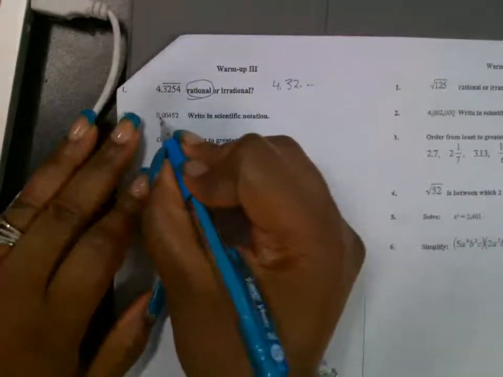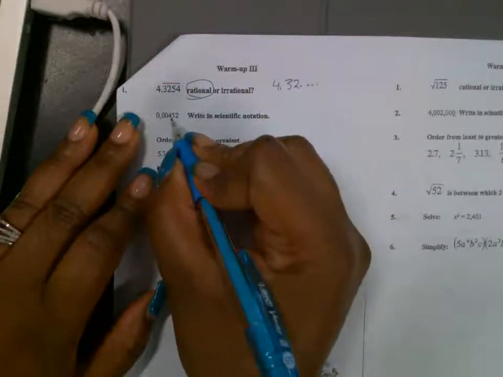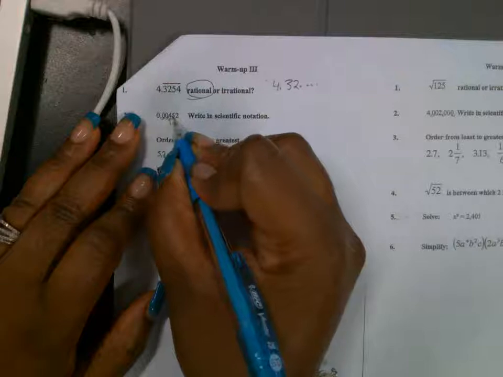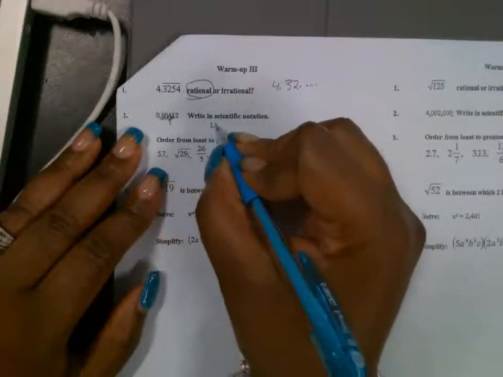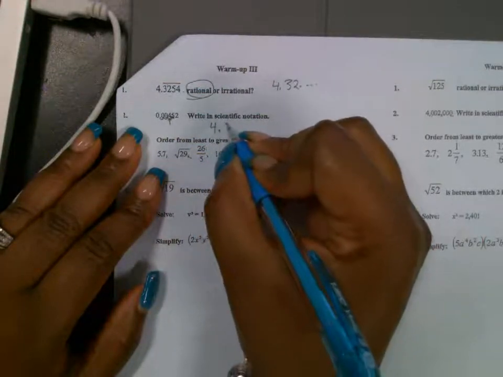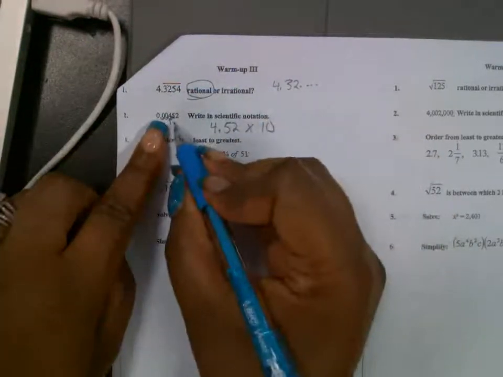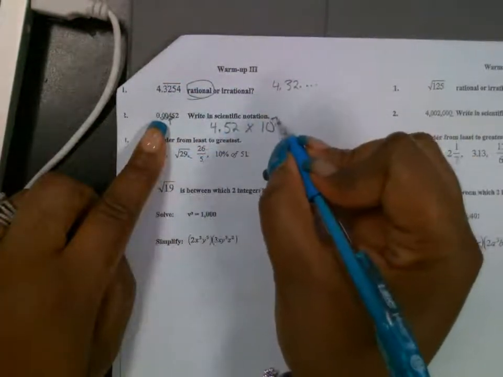Scientific notation: I'm going to move the decimal behind the first significant digit, which is a 4. 1, 2, 3 places to get it to the 4. So that's 4.52 times 10, and the number was smaller than 1, so it's going to be a -3.